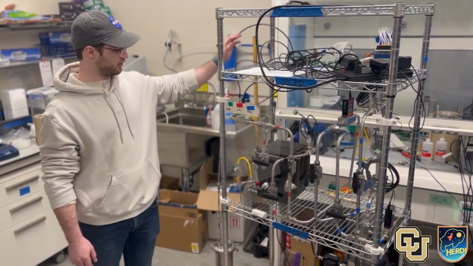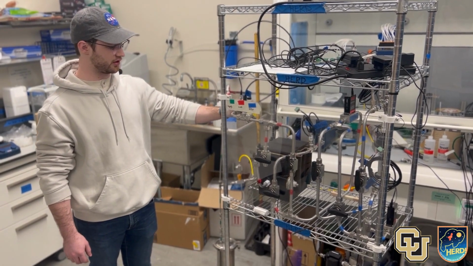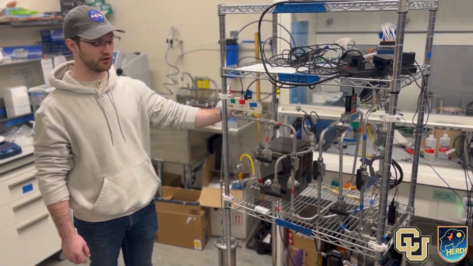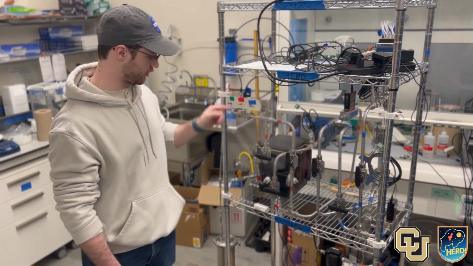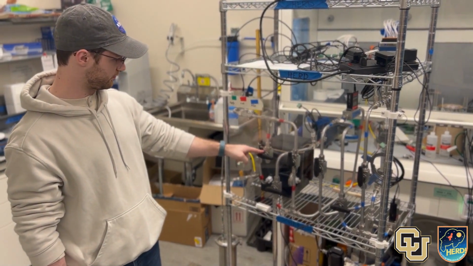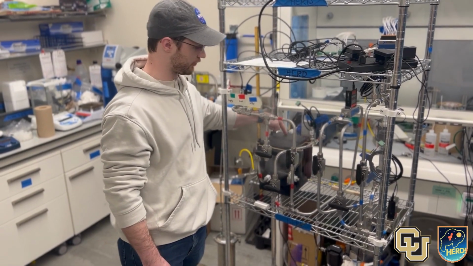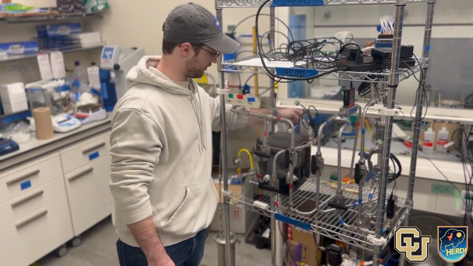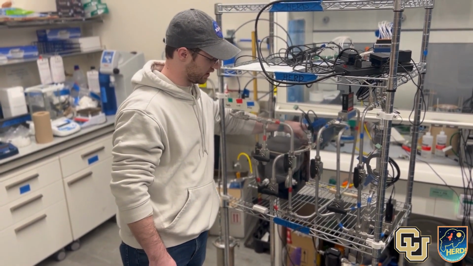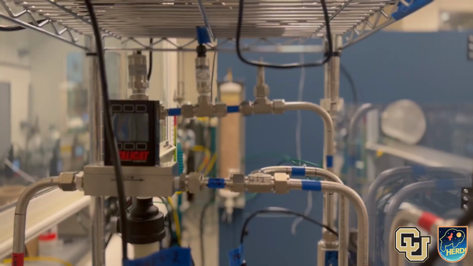Air comes in to our system that is humid with CO2 content in it, and then it goes into our CO2 removal subsystem. And the air, hopefully scrubbed of CO2, is sent through a temperature and humidity sensor and a pressure sensor.